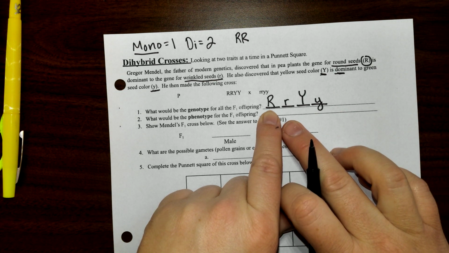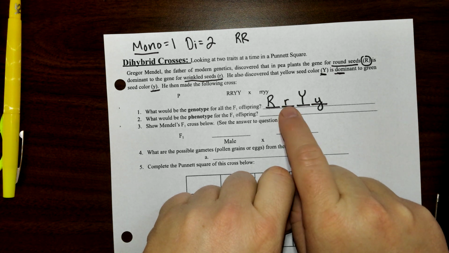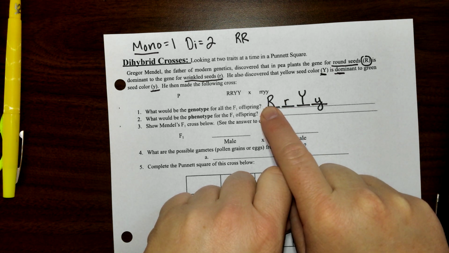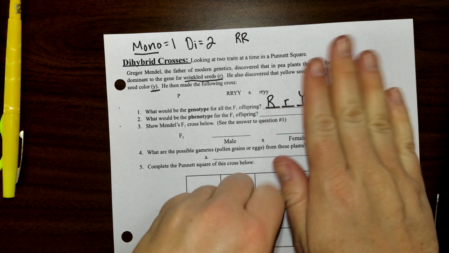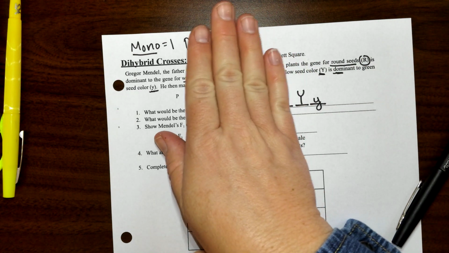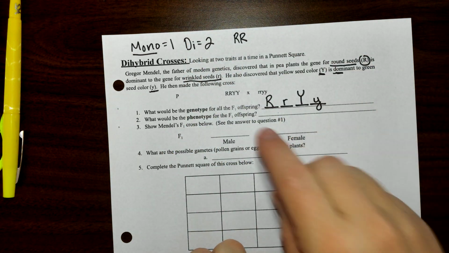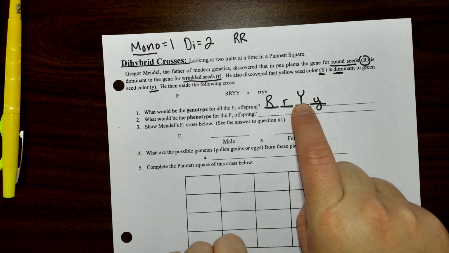I want you to notice something very important here. Even though this is a lowercase letter, I kept it next to the trait that it goes with. We're talking about round or wrinkled here, and we're keeping those together. So we're going to do alphabetical first, and then within the alphabeticals, keeping those two together, we're also going to keep the capitals first amongst the ones that they're alphabetically the same as.